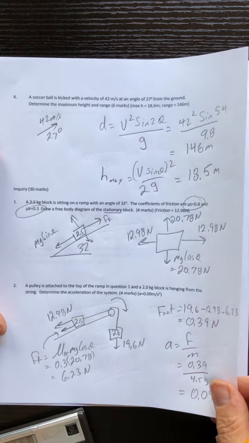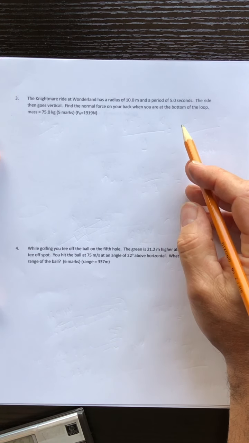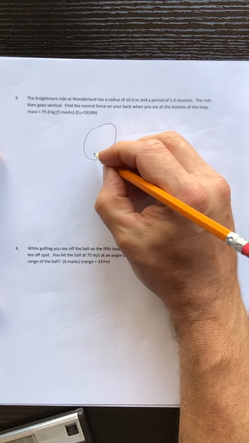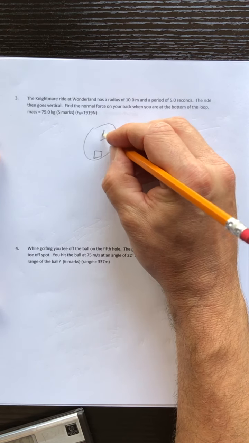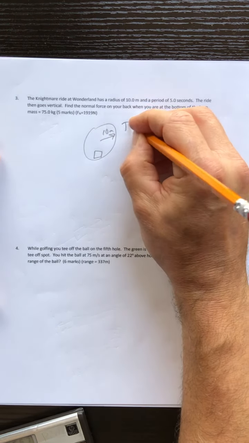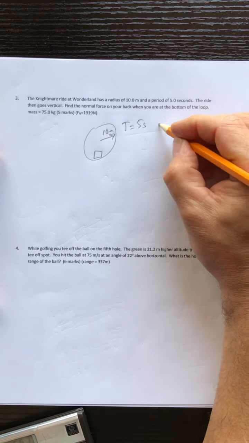Let's slide that guy out of here. Nightmare Wonderland: radius of 10, period of 5 seconds. Find the normal force when it goes vertical. So this is looping around like this. We're looking at the bottom here. The radius is 10 meters, and the period is 5 seconds. So we're going to have to change that to velocity.